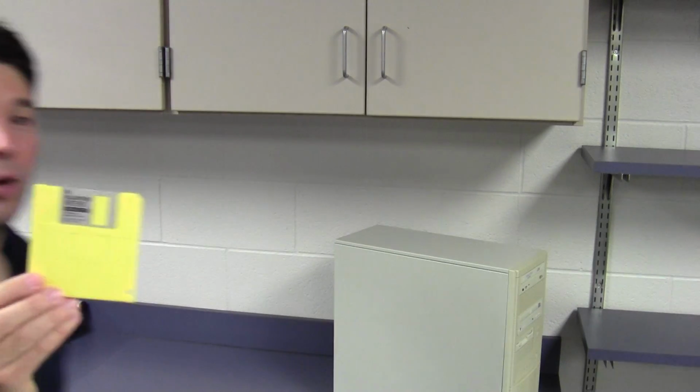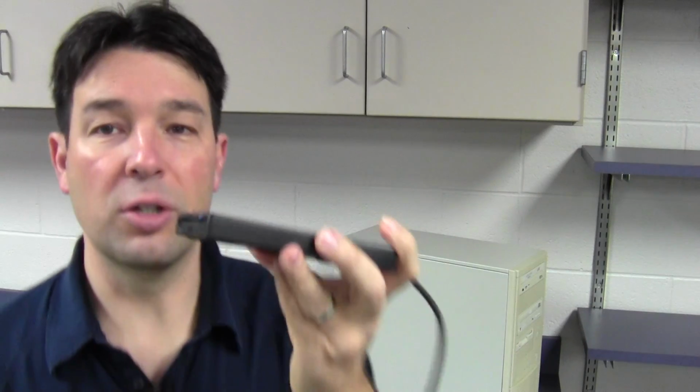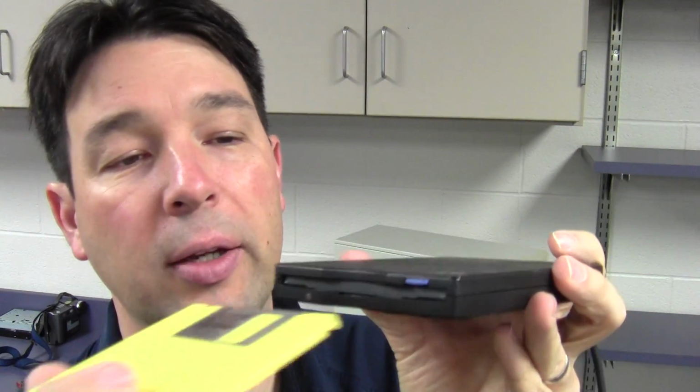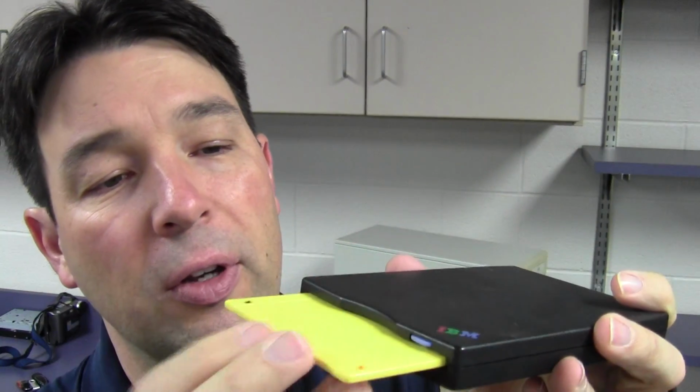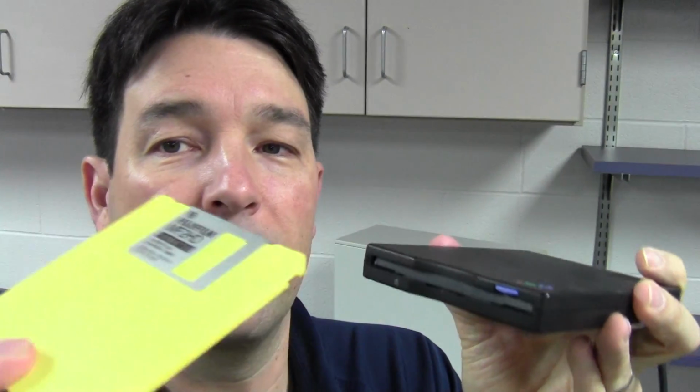The next storage device was called, again, a floppy disk, but this floppy disk was much improved from the other one. You'll notice that it has a little door on it, and then it would go right into a drive. And here's a portable drive that came out later on, and you just slide it right into the drive, and you could press the little blue button to eject it. And then you could take it home with you, or you could put it in a little box.